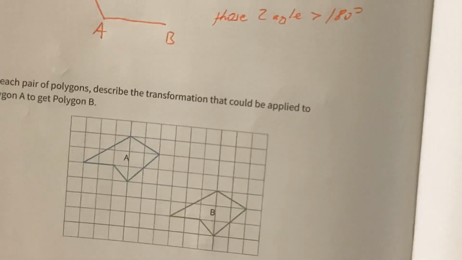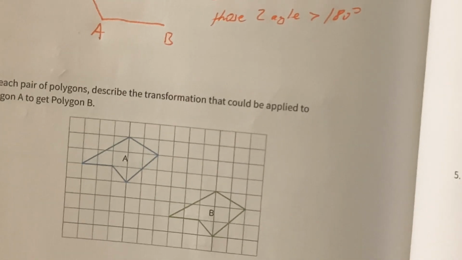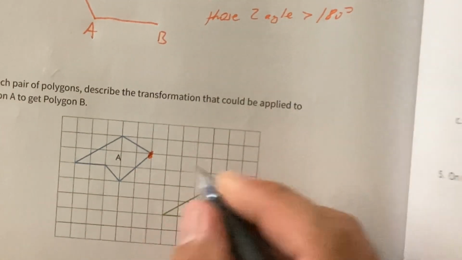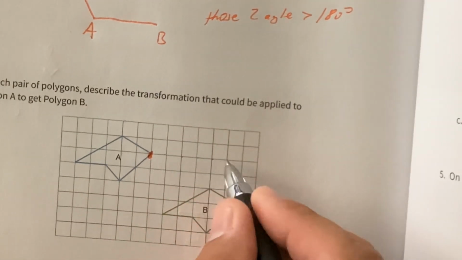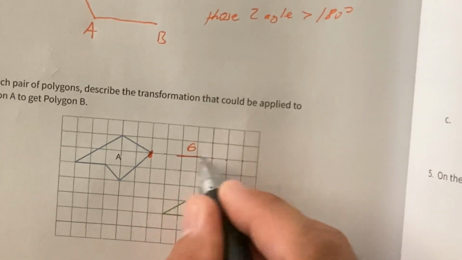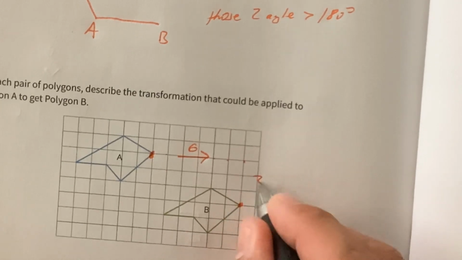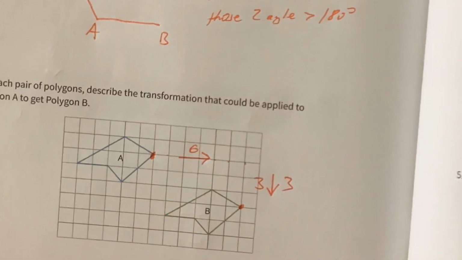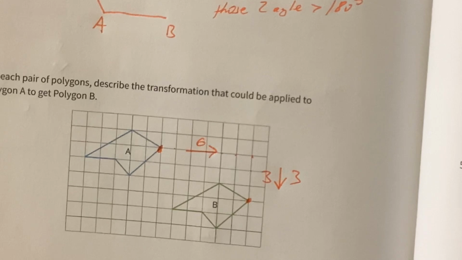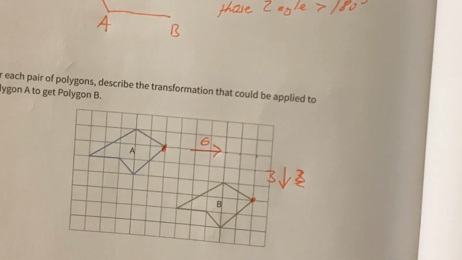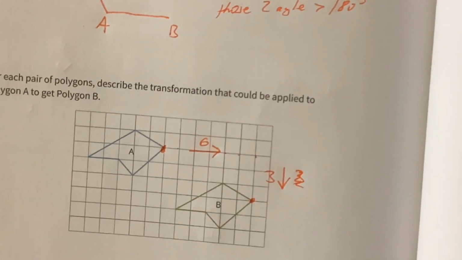Question 4, describe the transformation. Well, if I just look at one point here, 1, 2, 3, 4, 5, 6. Slide 6 to the right, and 3 down. I don't know why I wrote it twice. So that's a slide. And then specify how far.